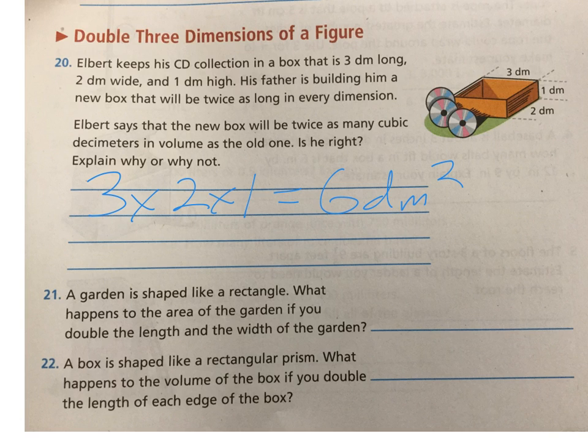I want you to double each of those, multiply it out, and tell me how much bigger the volume is than the original. Okay? In order, what can you multiply the original volume times to get the new volume you're going to get when you double all the sides? Pause your video, work this one out.